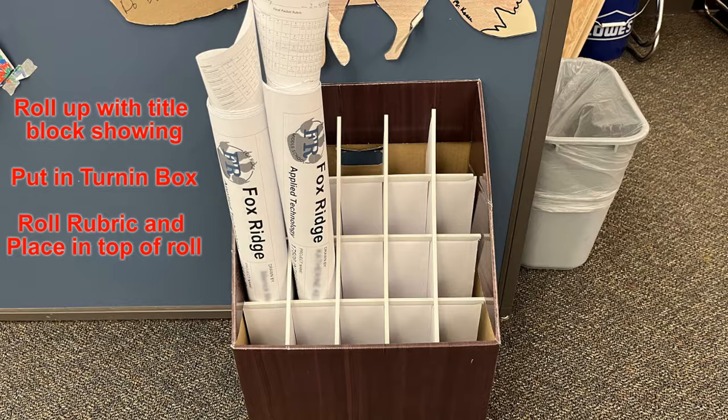Roll your rubric up at a slight angle so it's kind of cone-shaped and put it most of the way into the top of the roll. You'll see the rubric part sticking out a little bit. That's kind of a flag that this project is ready to be graded. Once your project is graded, it will be turned back to you.